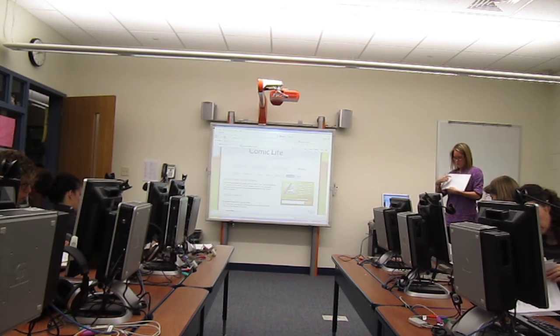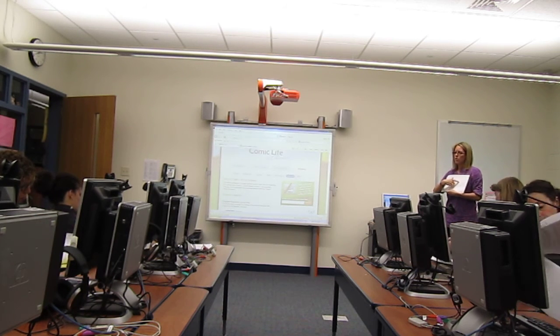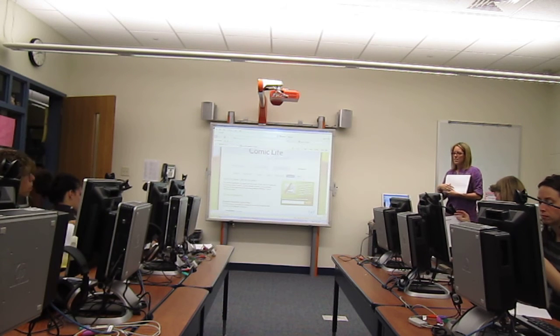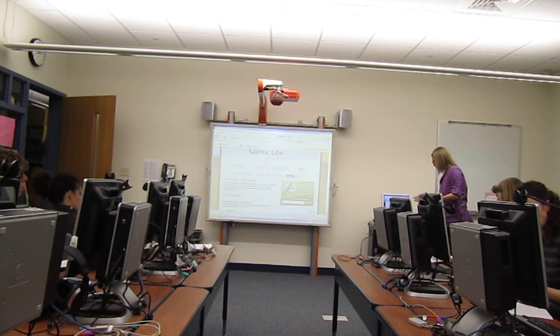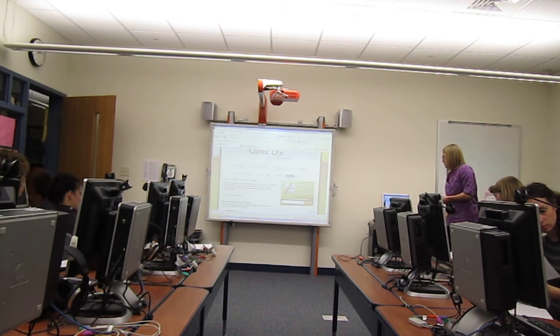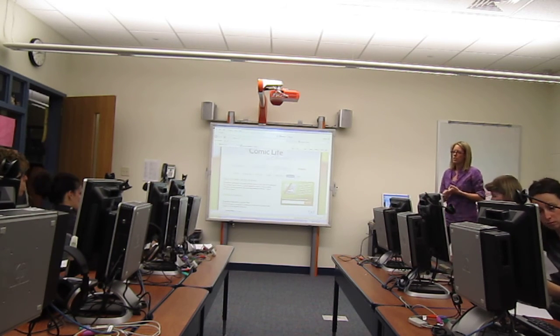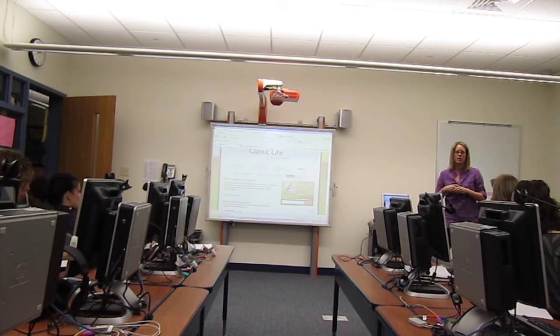You think about what do you want to show, or what kind of a picture are you going to search for? What's the text that you're going to put? If there's going to be a speech bubble, what are you going to put there? Then they also need to be able to find images. So searching on Google Images is an option, and saving those images to their own personal My Pictures folder.